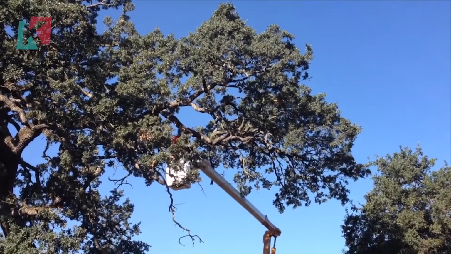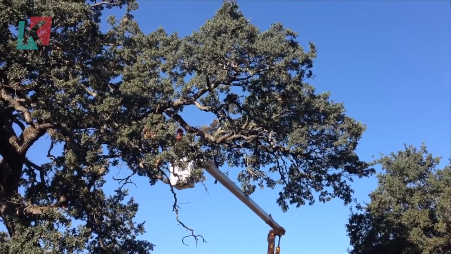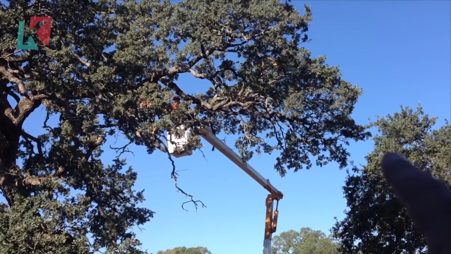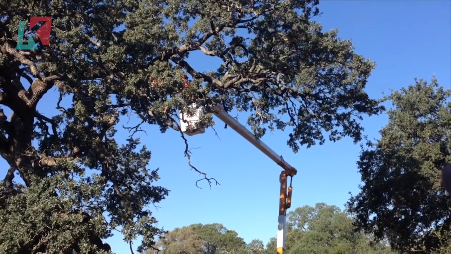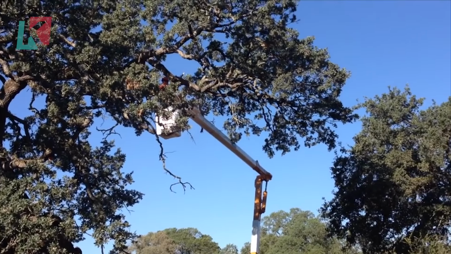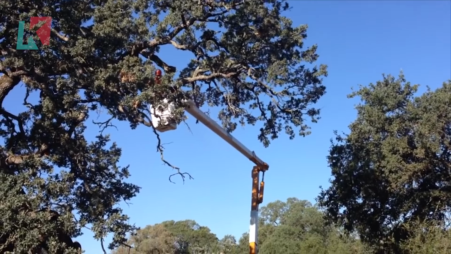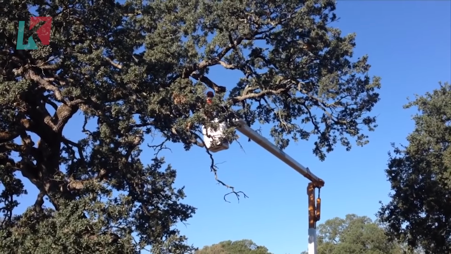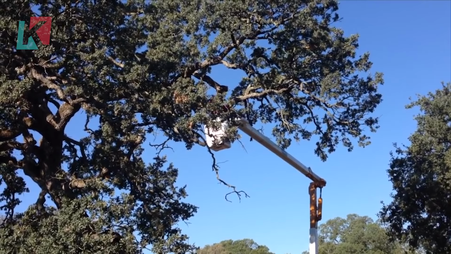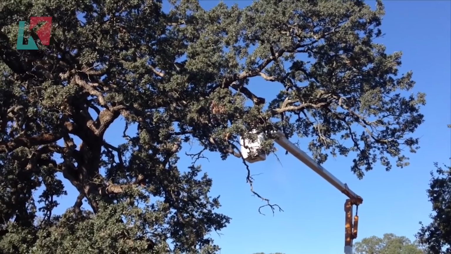unexpectedly. When it comes to cutting techniques, start with a face cut by making a notch on the side of the tree facing the direction you want it to fall. This cut should be about 1/3 of the tree's diameter. Then, make a back cut on the opposite side of the notch, slightly above the bottom of the face cut. This cut will create a hinge that controls the tree's fall.